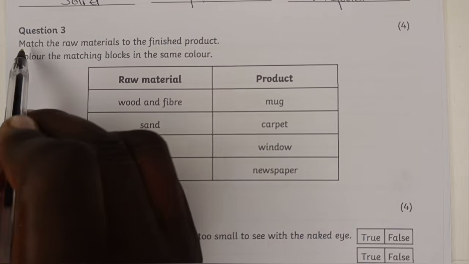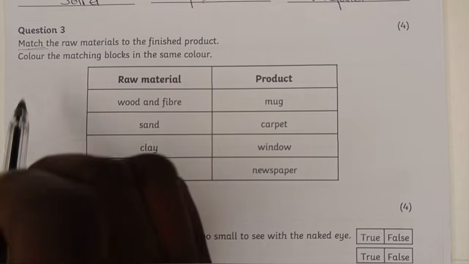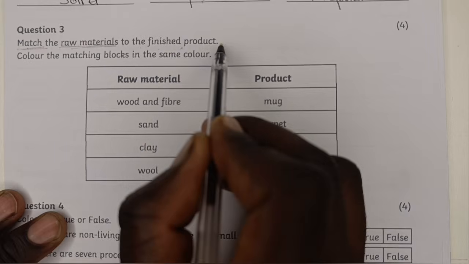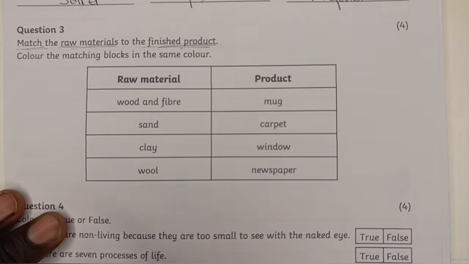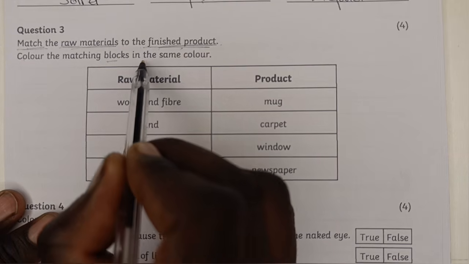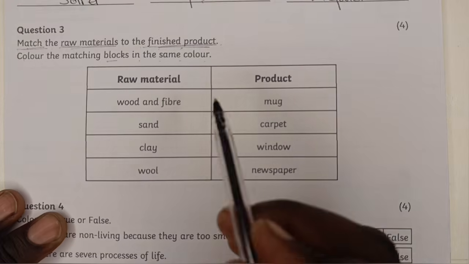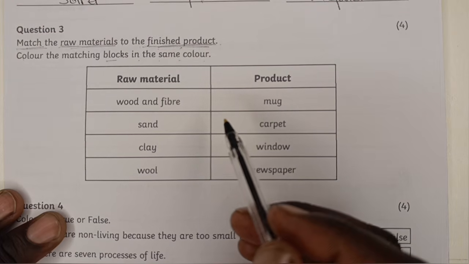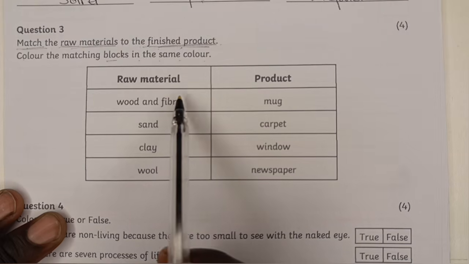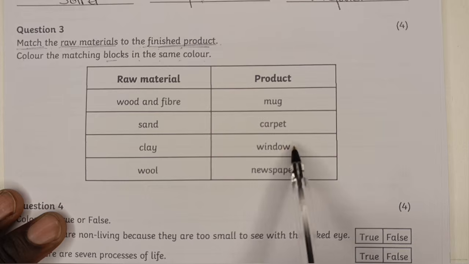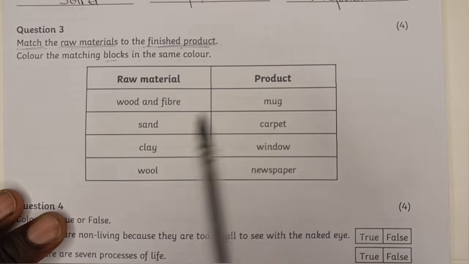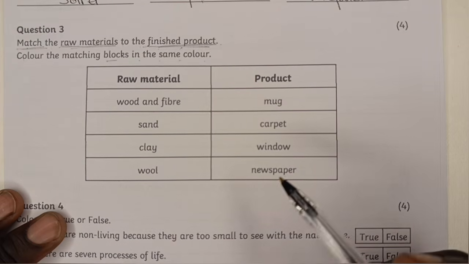Question 3. Question 3 says, match. Then it means we're going to match the raw materials. It means we've got the raw material to the finished product. So we match it with the finished product. Color the matching blocks in the same color. So it means you'll have to use, I don't have colors, but if you have colors, you will color. For an example, if this block matches with this one, it means that they will have the same color. If this one matches with this one, they will have the same color. So that's how they expect you to do it.